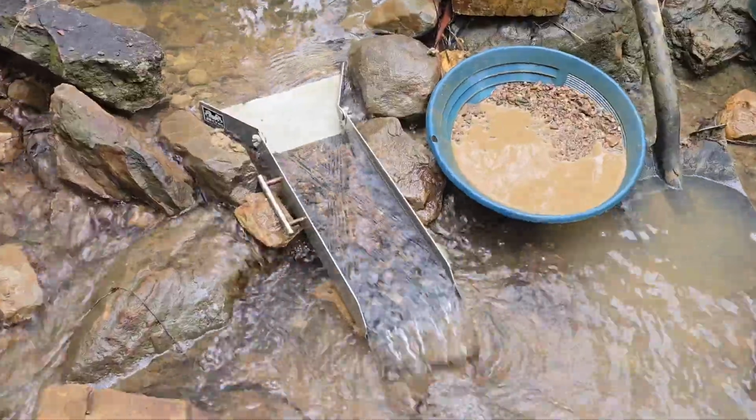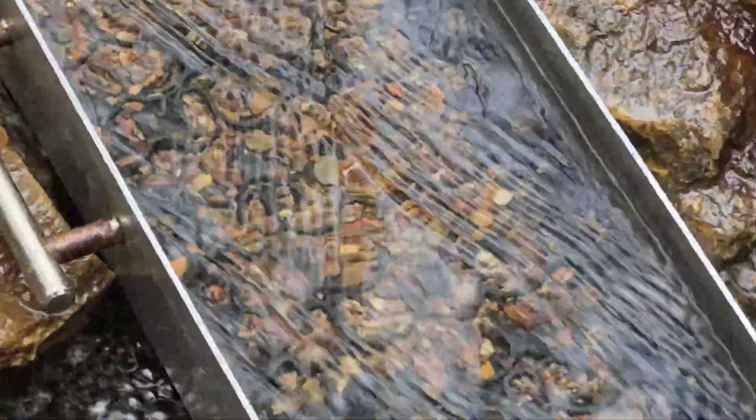And I'll try and zoom in for you so that you can see that the gravels there are agitating. You can see they're dancing.